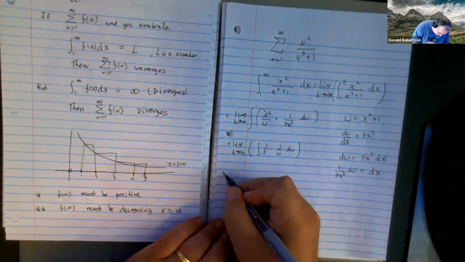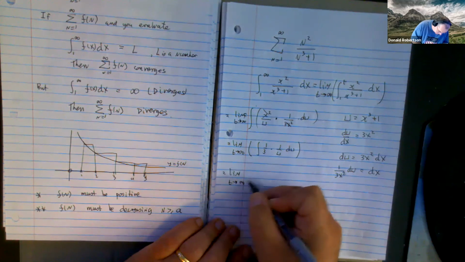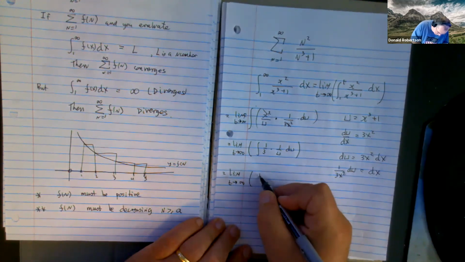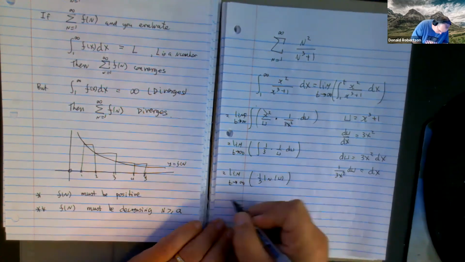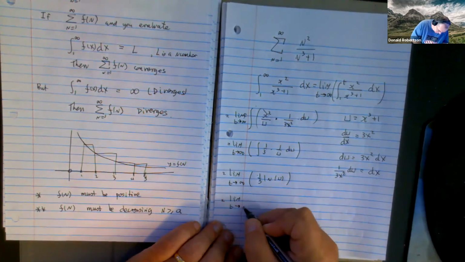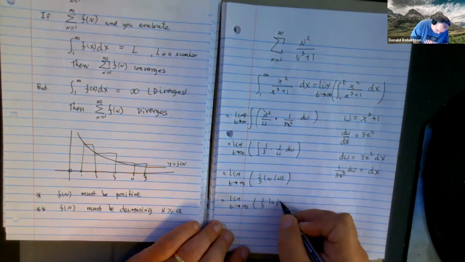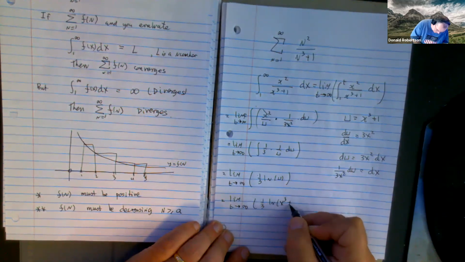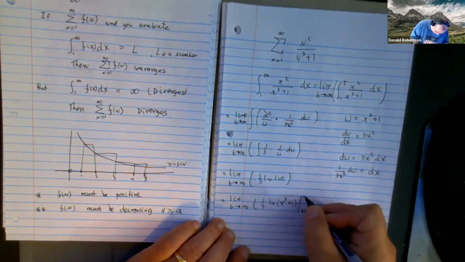And that's going to be the limit as t tends to infinity of 1/3 the natural log of u, which then becomes the limit as t tends to infinity of 1/3 the natural log of x cubed plus 1. And it's at this point I then bring in the limits of integration.